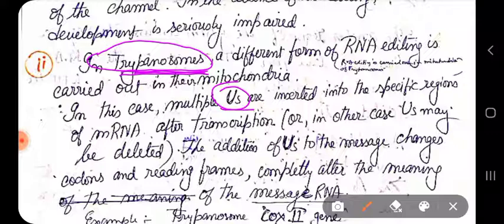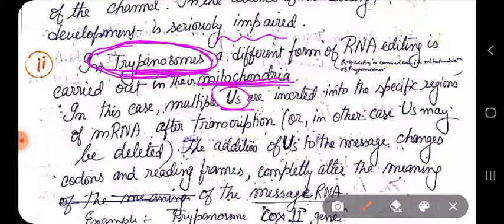These are flagellated protozoans, they have a flagellar tail, and they have a dense granule of DNA within their mitochondria. So we are talking about the mitochondria of the trypanosomes. Within the mitochondria of trypanosome species, this type of editing occurs.